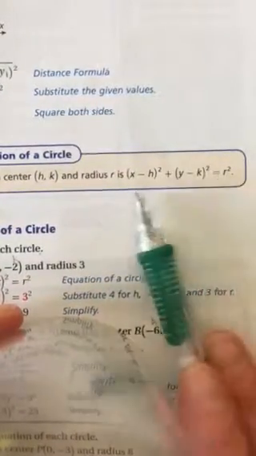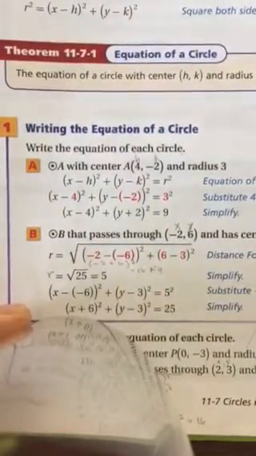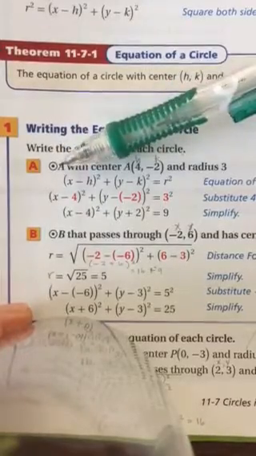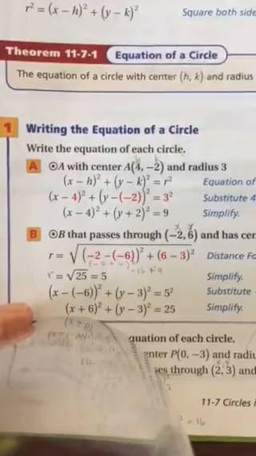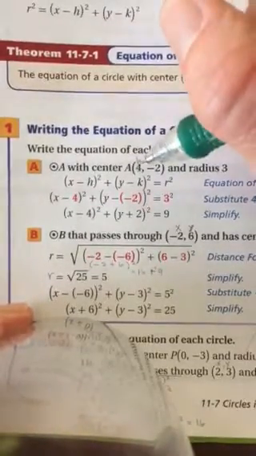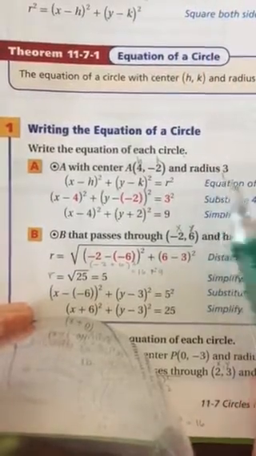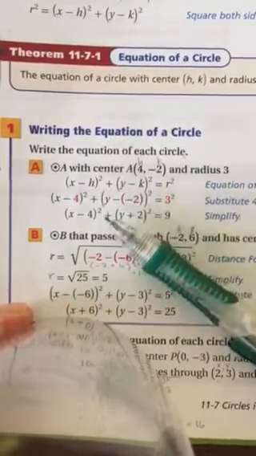So remember that, or keep looking at it as we apply. What we are told in example 1A is that we're dealing with circle A. Remember, this is how we label a circle: circle A with the center point A, and its coordinates, or its h and k, are 4 and -2. And we have a radius of 3. So let's start plugging those pieces into the puzzle, or into the equation.